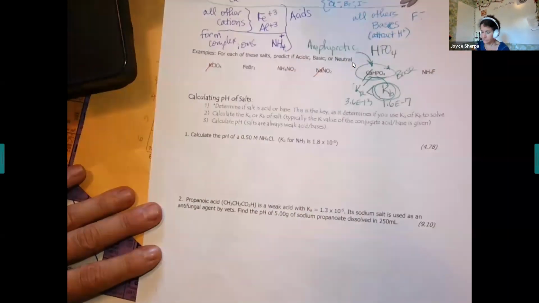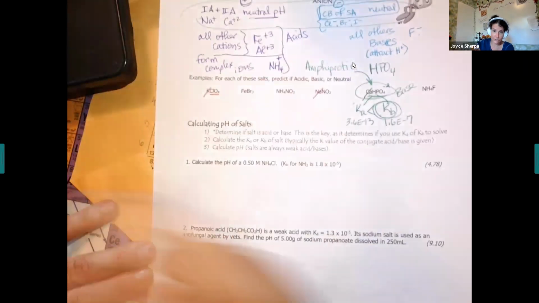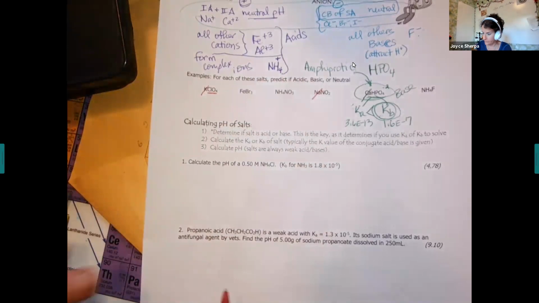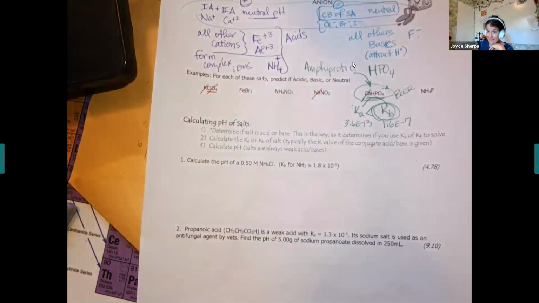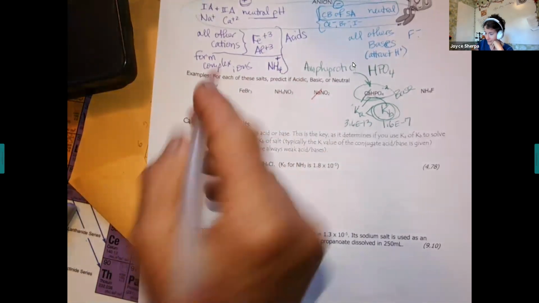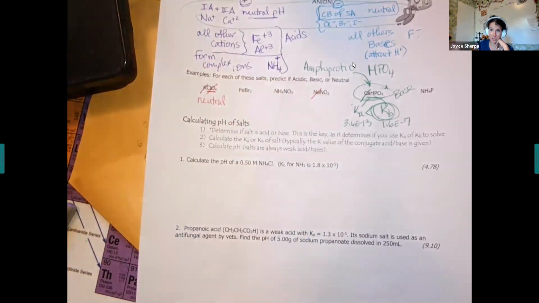Here we see sodium, so we're going to cross it out. The other thing we're always going to cross out are the conjugates of the strong acids. So if you find your chart of the strong acids, HClO4 is actually the strongest of them all, and so you cross that out. If you cross out everything, that means it's neutral. So sodium chloride, you would cross out sodium, you would cross out chloride. It's neutral. It has no effect on pH.